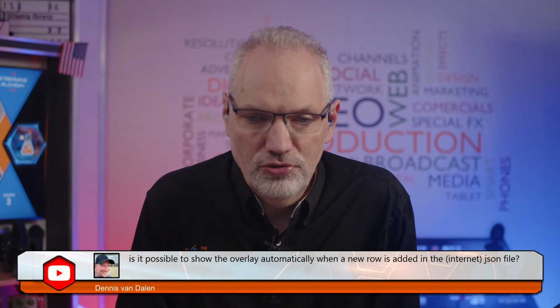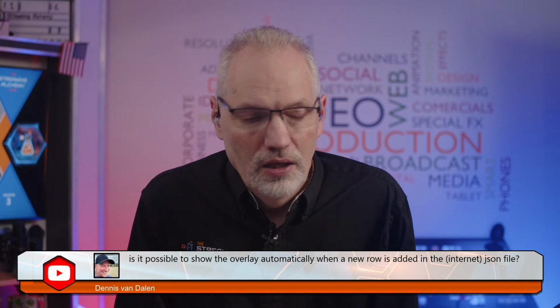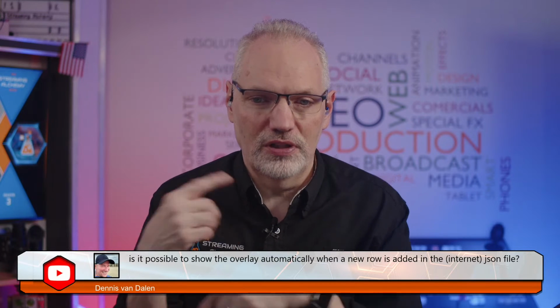So Dennis is asking, is it possible to show the overlay automatically when a new row is added in the internet JSON file? I don't believe that there is a way to trigger that outside of scripting running in the background. So the short answer is with scripting, absolutely. And that would probably be the way I would do it if I wanted things to dynamically refresh and update.